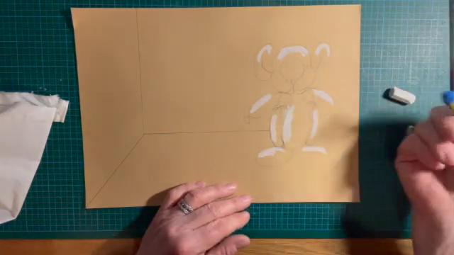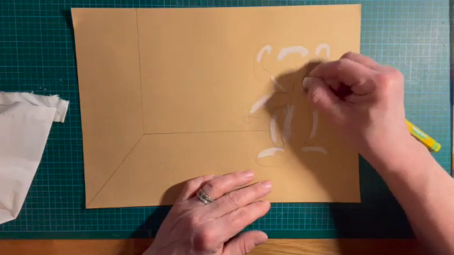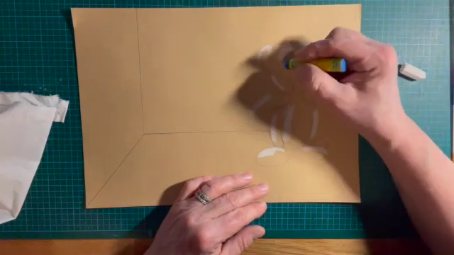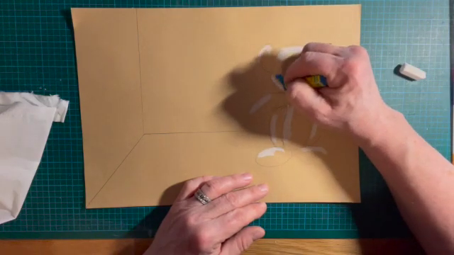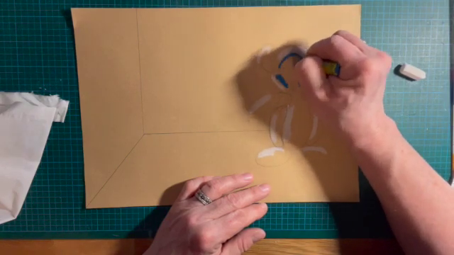And now I'm going to start, oh, I missed some here. And now I'm going to start doing some blending. And I'm going to just put down the color like this for the blue.